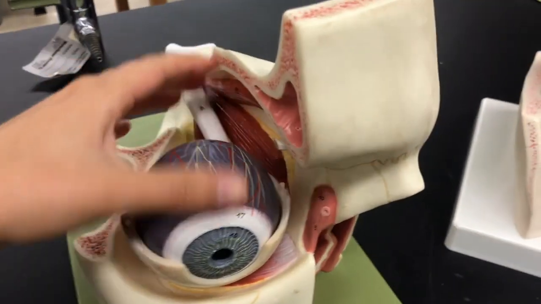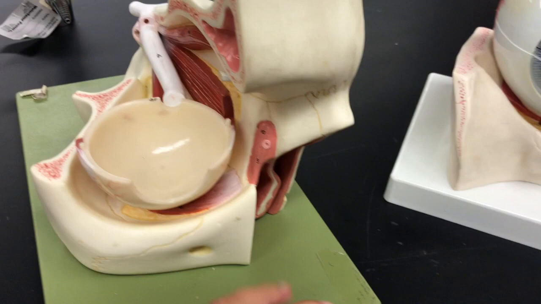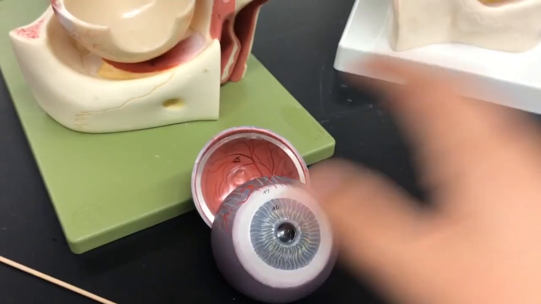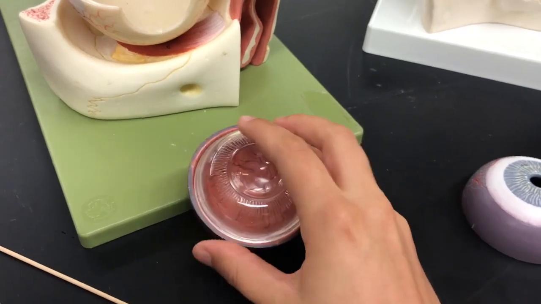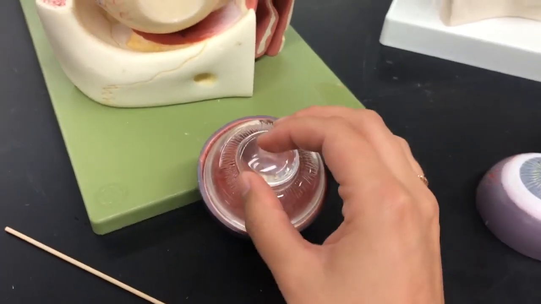I'm going to go ahead and take this guy out and open him up. Move this. Okay. Oh, he's falling apart. It's very sad for him.